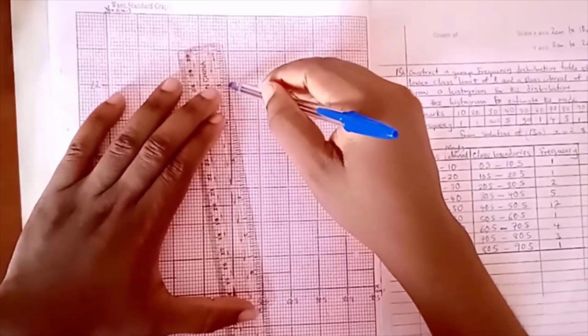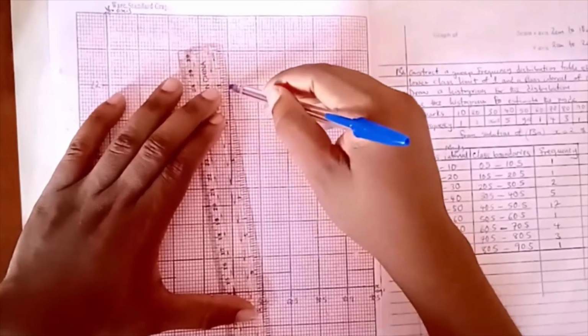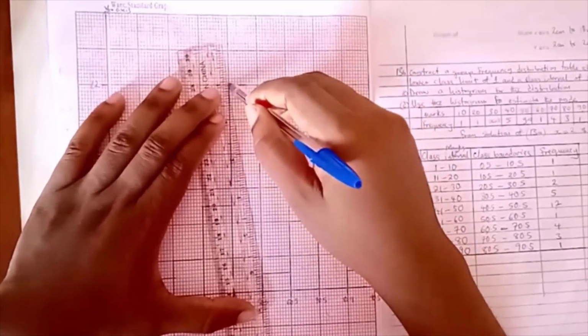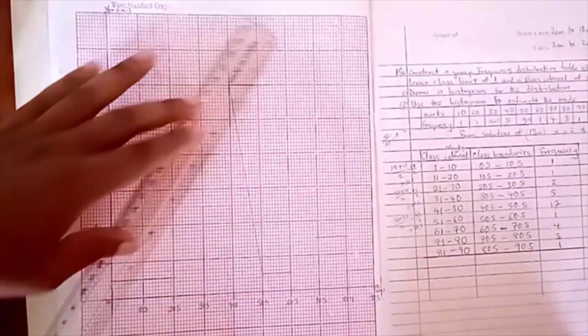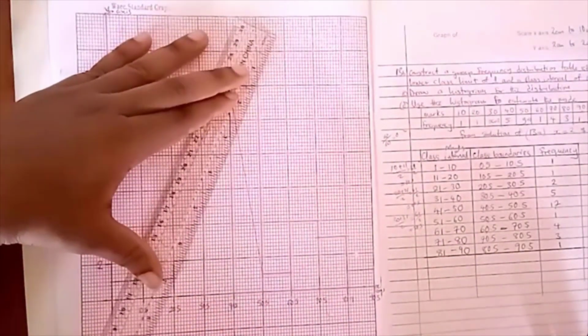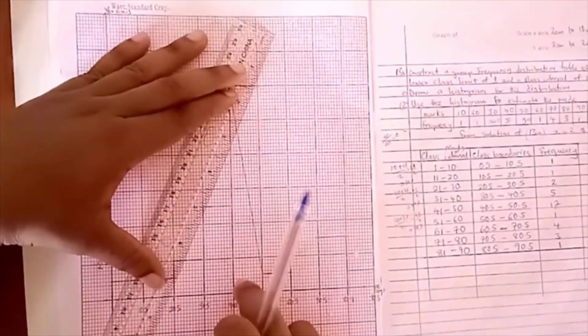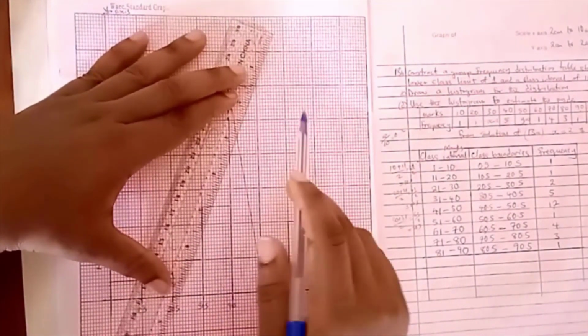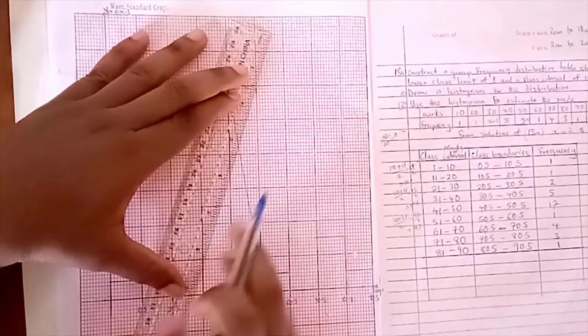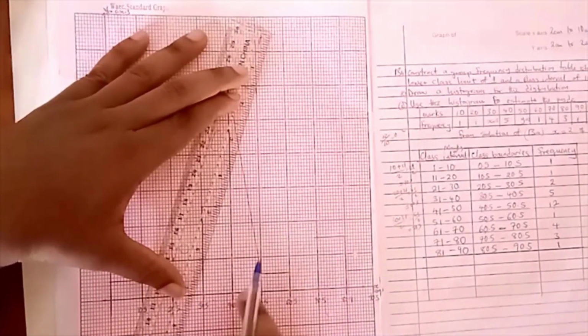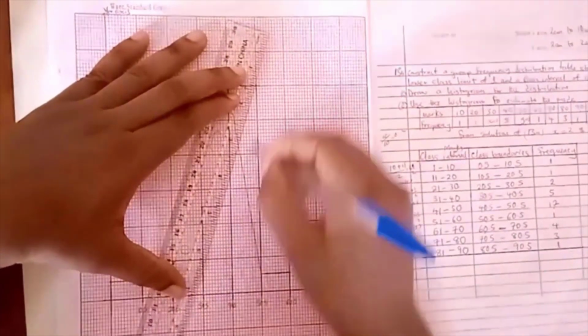All right, I'm going to draw this line. Then from the upper class boundary of the bar with the highest frequency, draw a line to meet the upper class boundary of the one before this particular class boundary. Okay, that's from here to here.